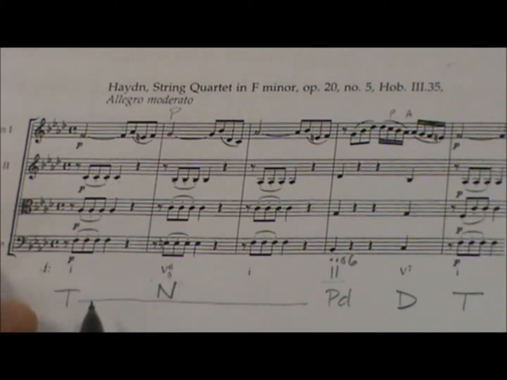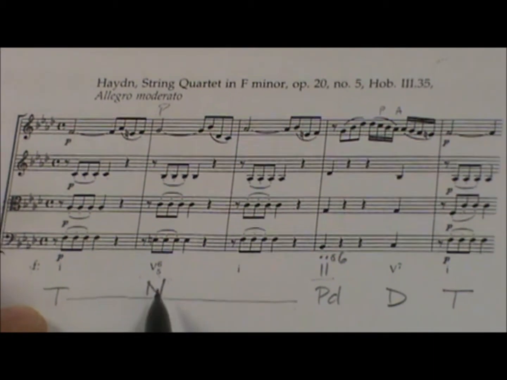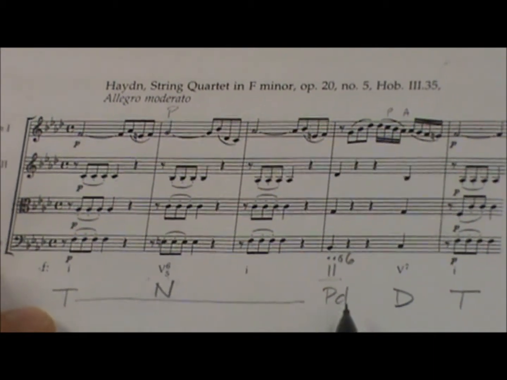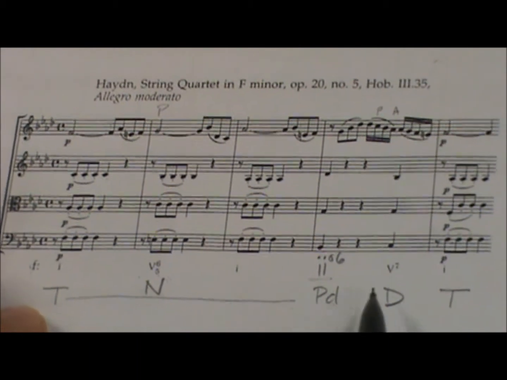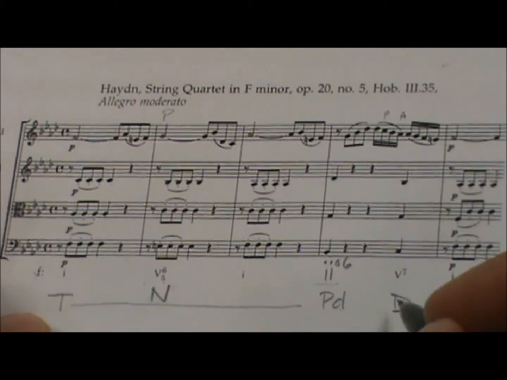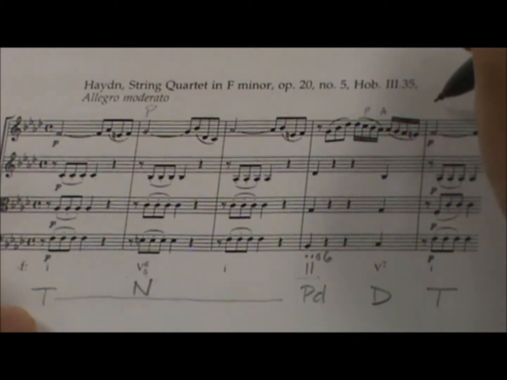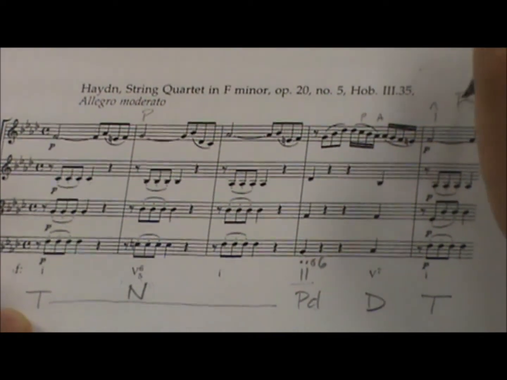This phrase then elaborates the tonic using a neighboring chord, moves to the predominant, and then cadences with tonic, dominant to tonic motion. Tonics up top, that's our PAC.